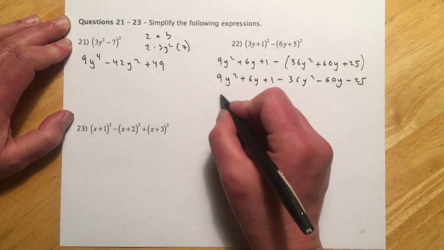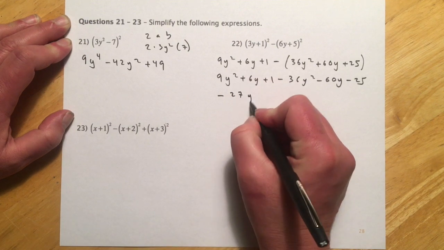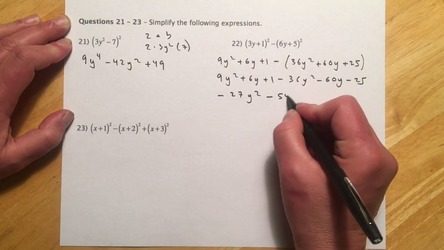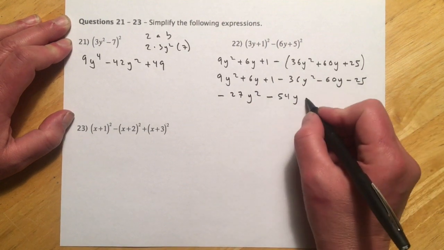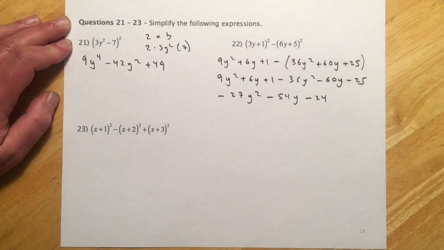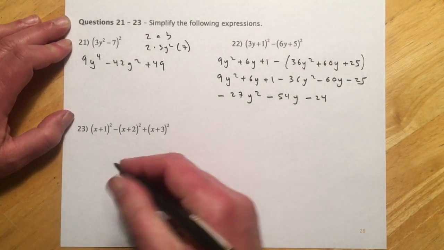So 9 minus 36 will make minus 27y squared. 6 minus 60 will be minus 54y. 1 minus 25 for minus 24. And then this last one's similar, just kind of an extra piece going on.